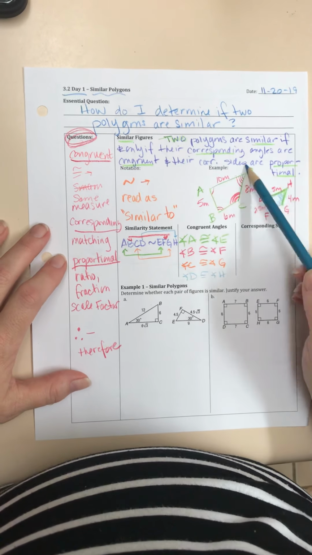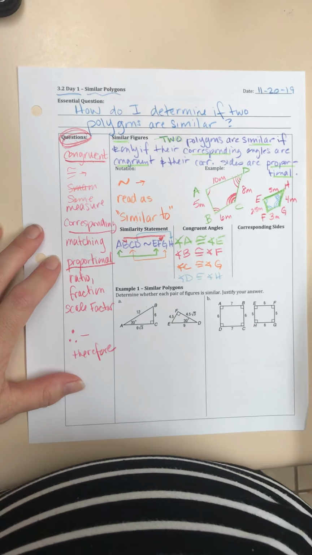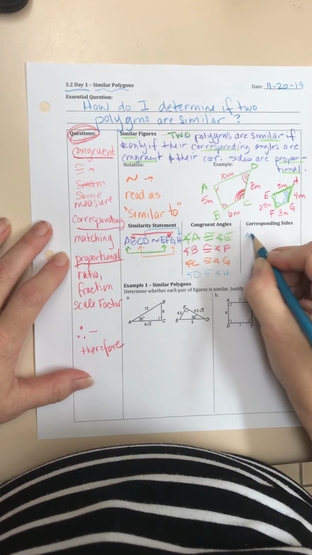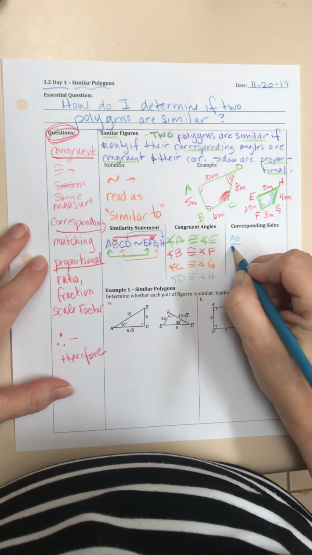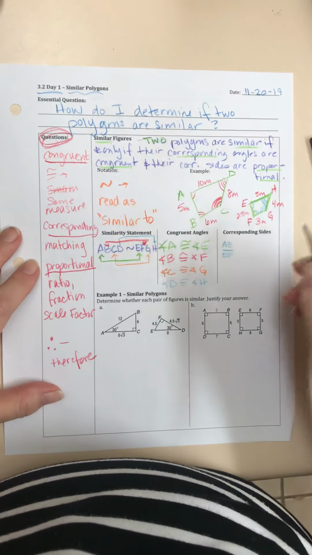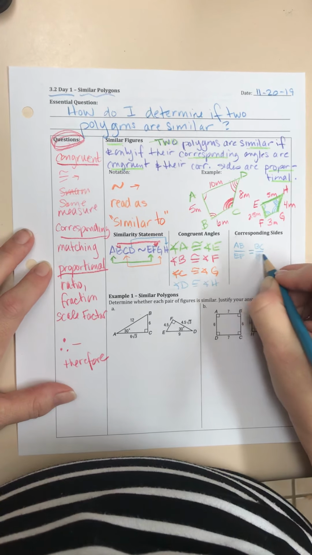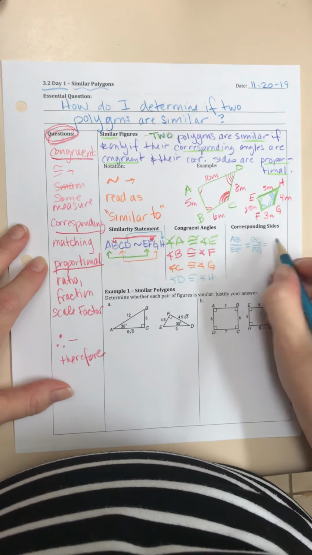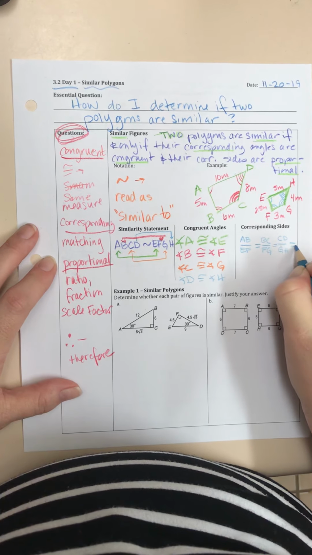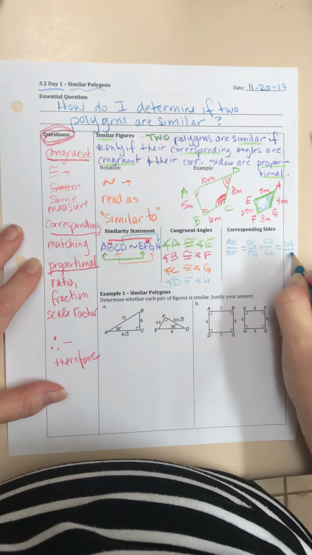Now I have to prove that their corresponding sides are proportional. So we're going to do that by saying I have to be able to prove that AB over EF has to be equal to BC over FG, has to be equal to CD over GH, needs to be equal to DA over HE.